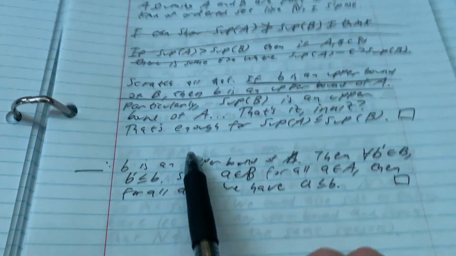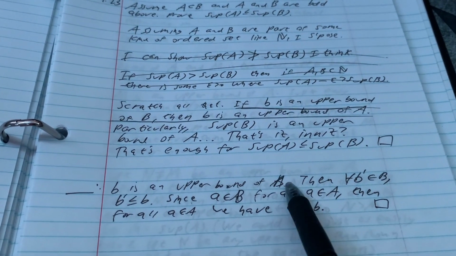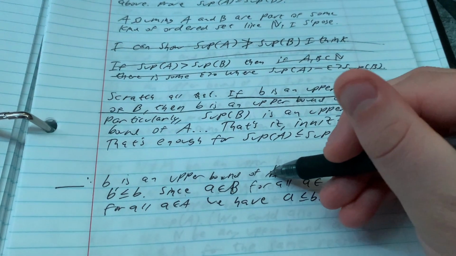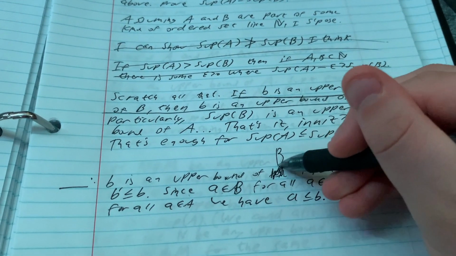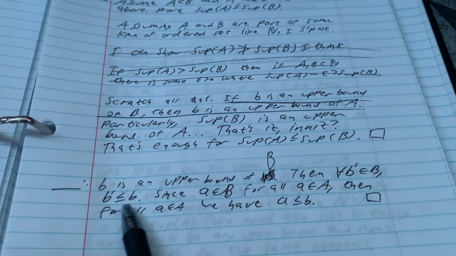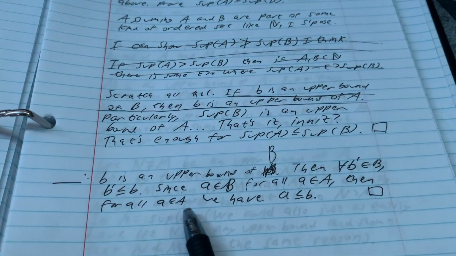Pretty simple. I also proved the underlined thing here. If b is an upper bound of big B, then for every b prime in big B, b prime is less than or equal to b. That's what being an upper bound means.